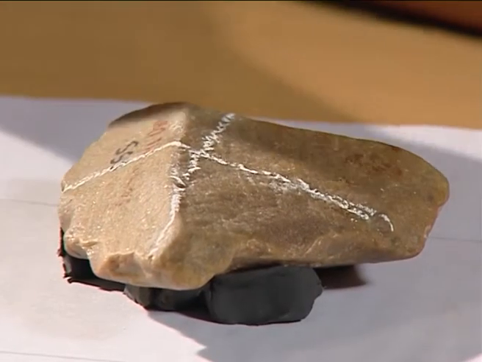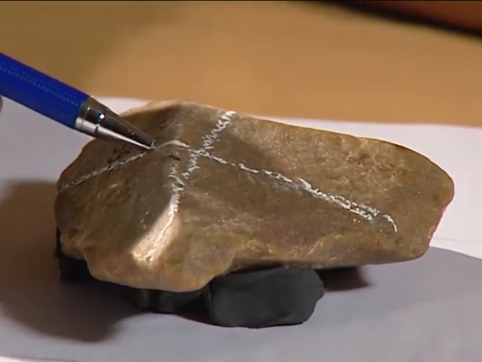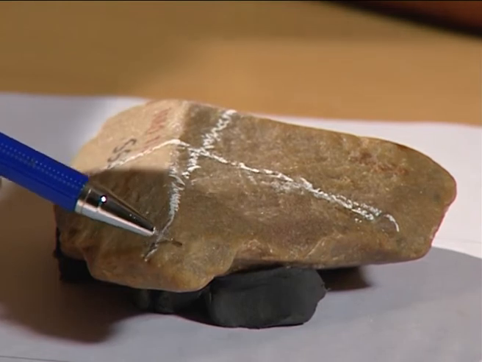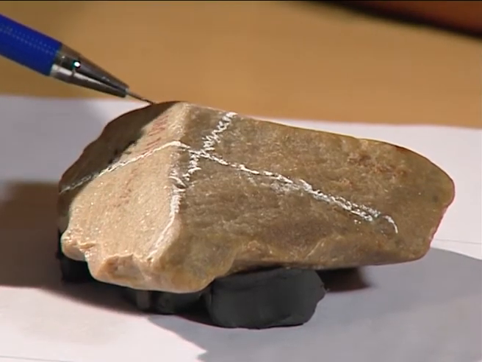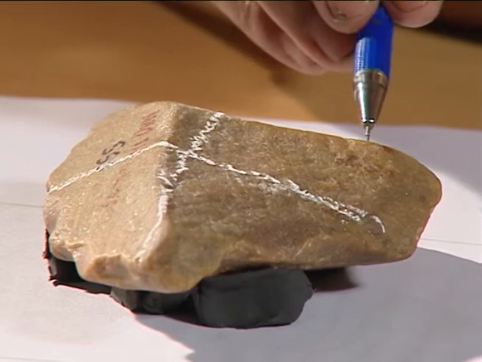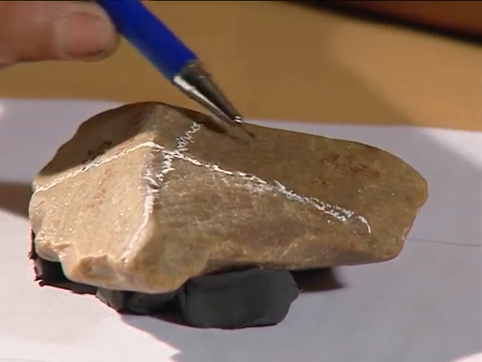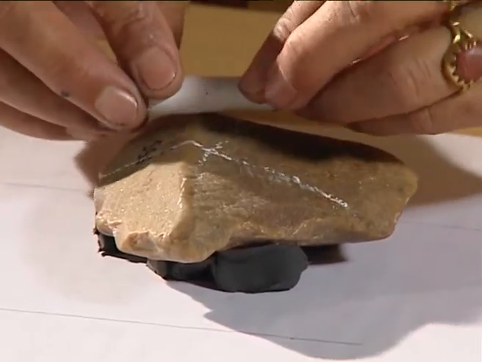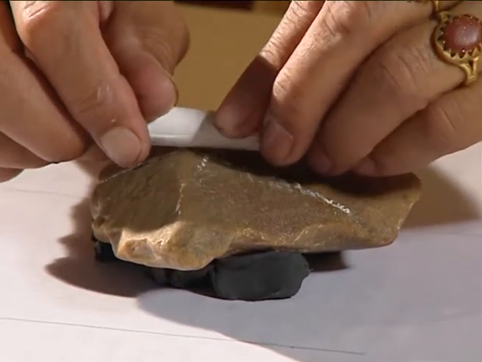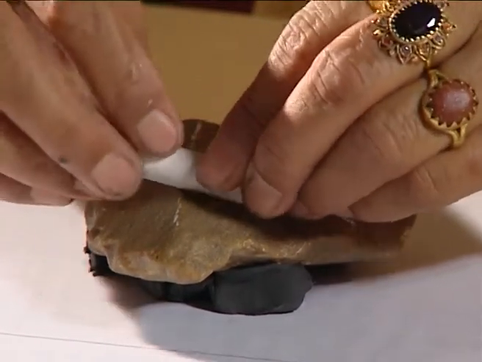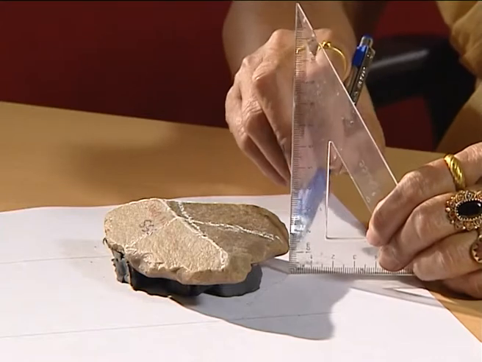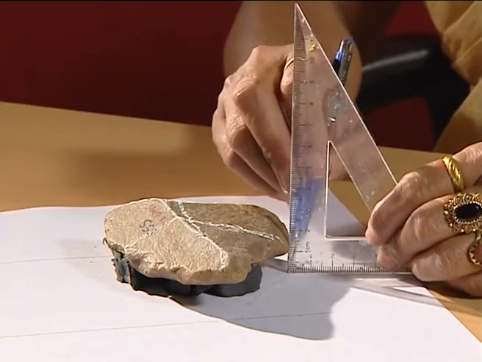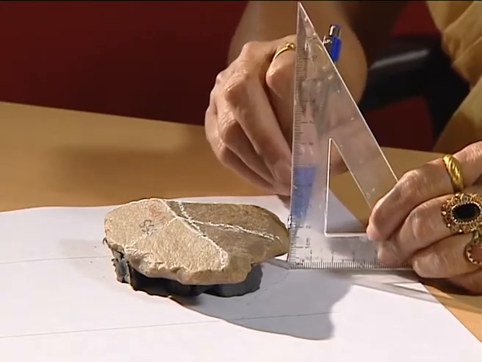These are the prominent elevated areas known as ridges, and these are the flake scars. Then we should mark the ridges. We have to mark these end or starting points while drawing the outline of the tool.